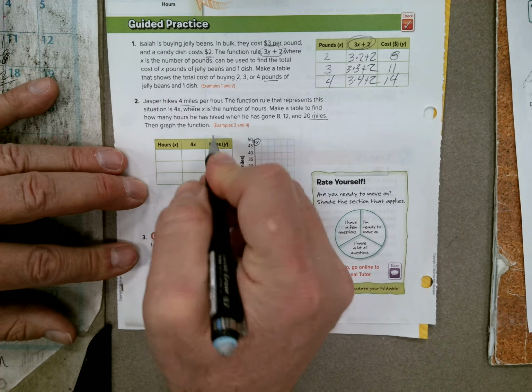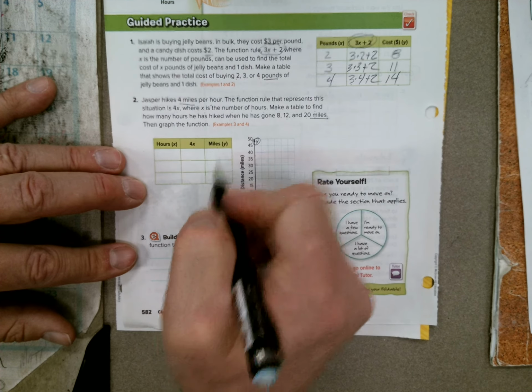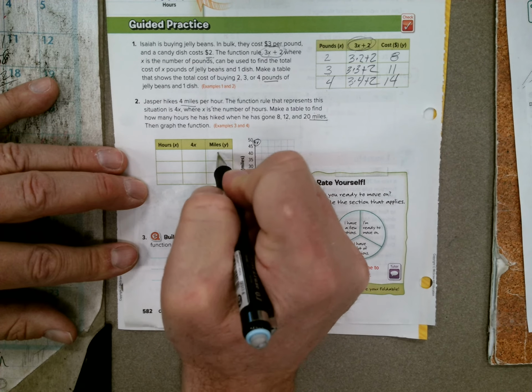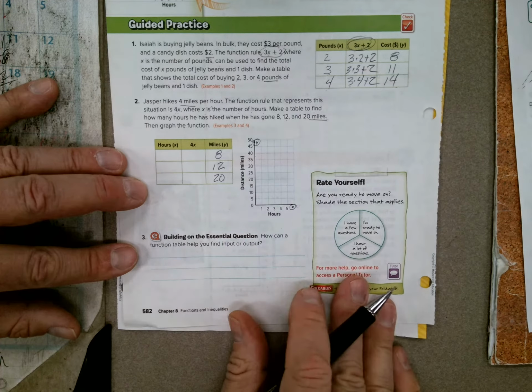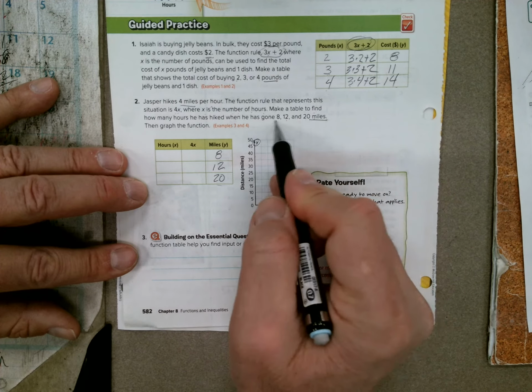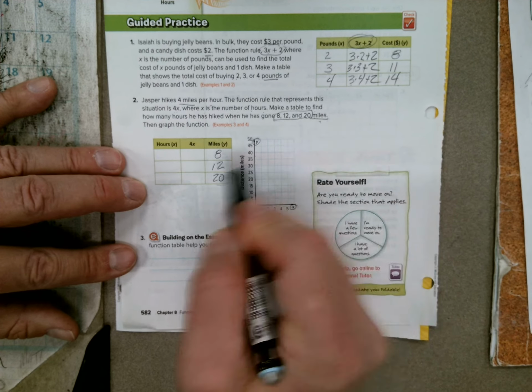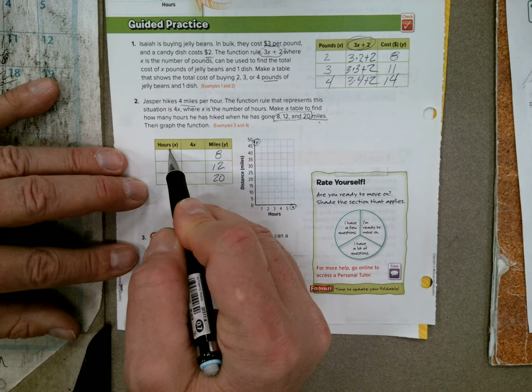So they're giving us the dependent variable. So here we are. This is 8, 12, and 20 miles. Where'd I get that information? Right here. They're telling me it's the miles, not the hours.